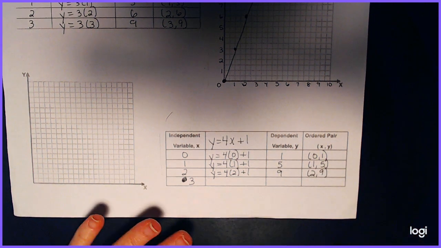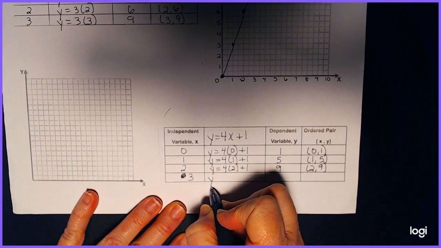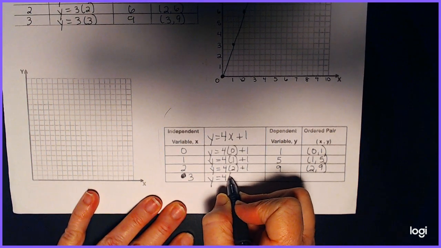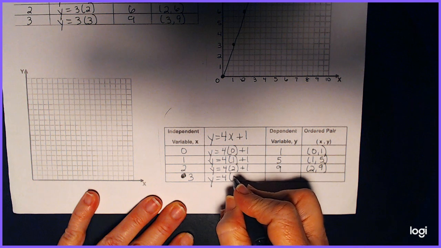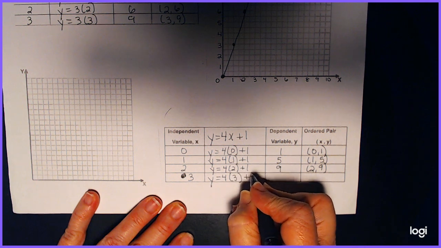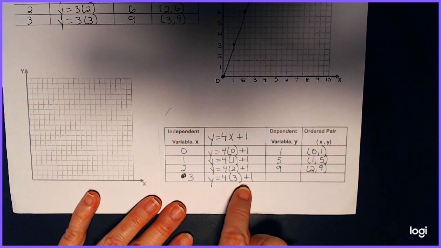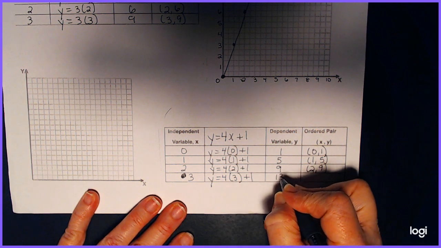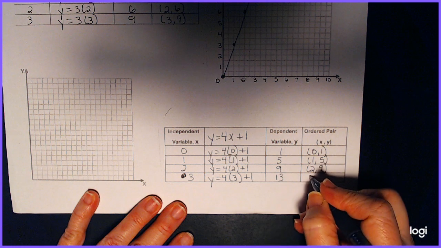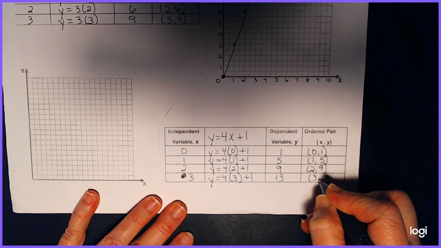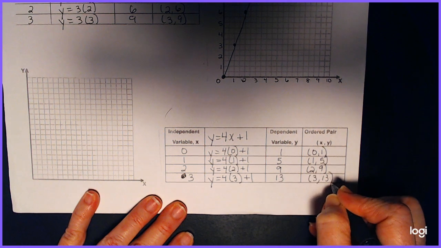All right, last one. The last one is y equals 4 times, and let's see, our x is going to be 3 this time, plus 1. 4 times 3 is 12, and 12 plus 1 is 13. So it looks like our last ordered pair is 3 and 13.